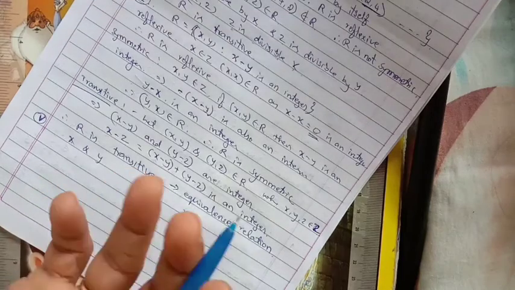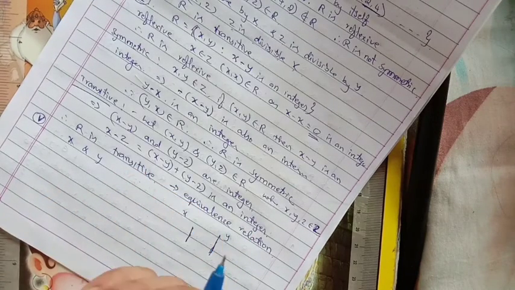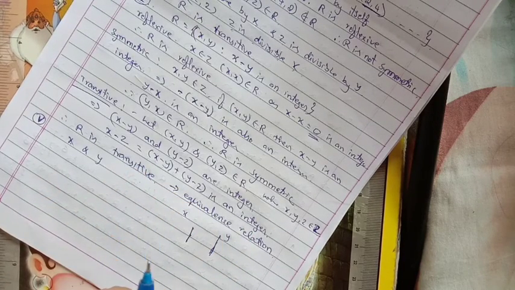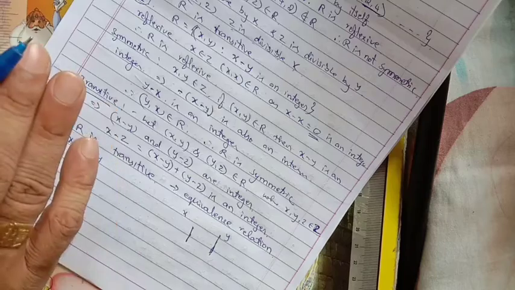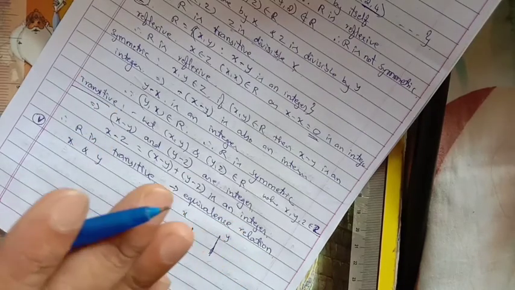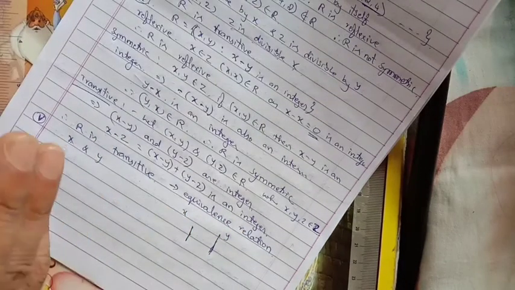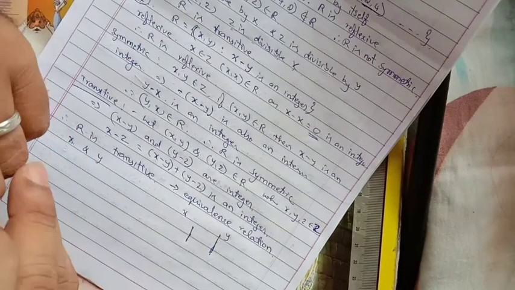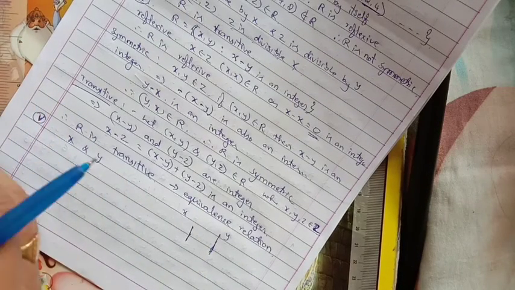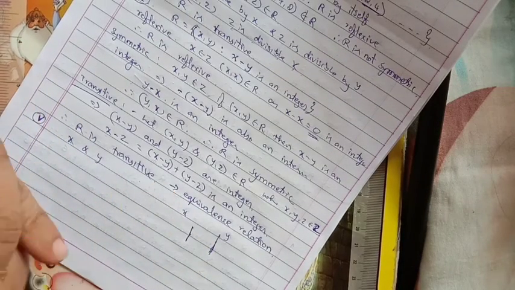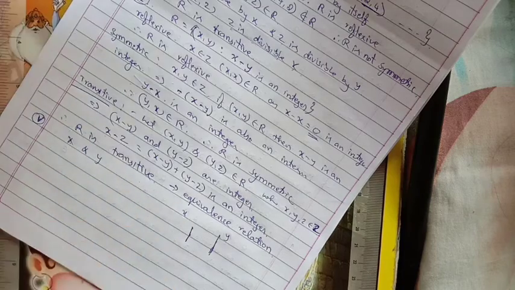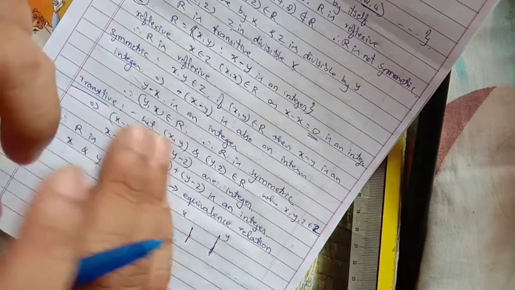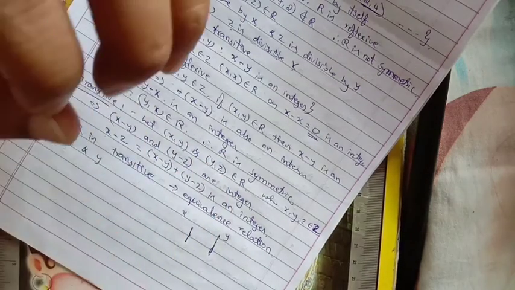Now next, clearly x is wife of y and y is wife of z, and then it does not mean x is the wife of z. Therefore x comma z is not in relation R. Therefore R is not transitive. So now what we can say here is R is neither reflexive nor symmetric nor transitive.